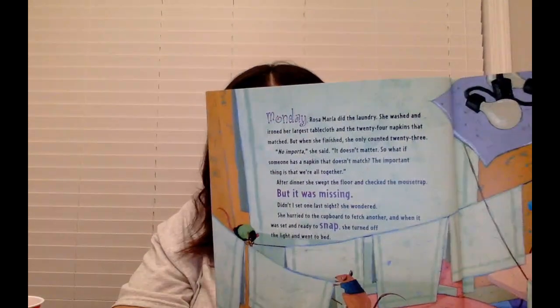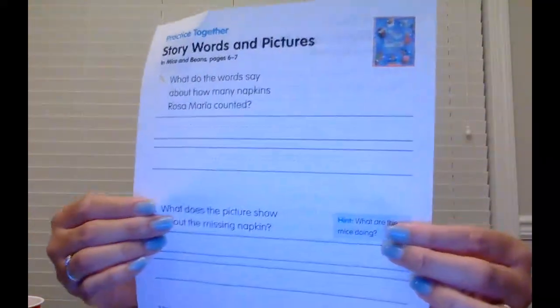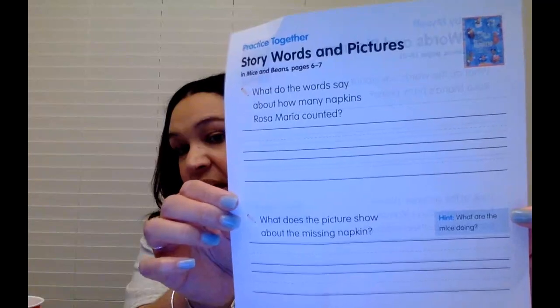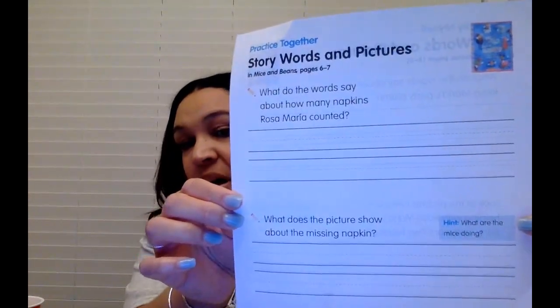The next question says, what does the picture show about the missing napkin? Okay, very important. In this blue box, you have a hint. It says, what are the mice doing? So look back at the picture, and I'll hold it up for you, and look at what the mice are doing.